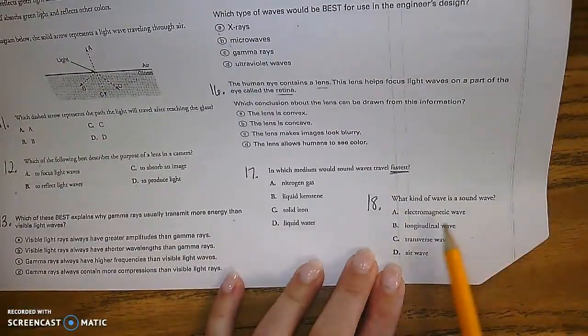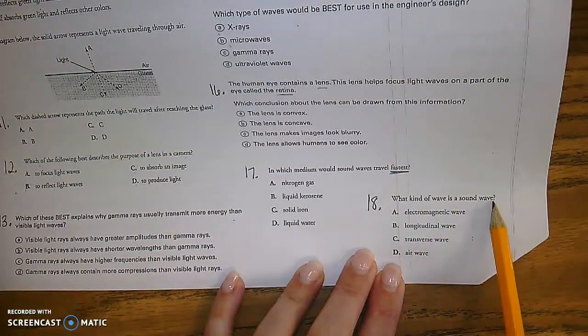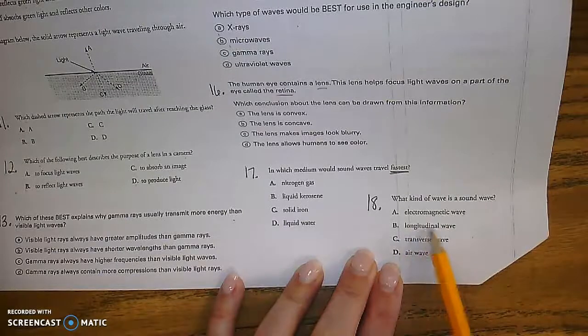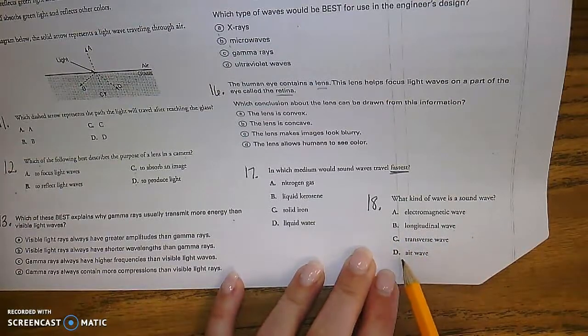Number 18. What kind of wave is a sound wave? A. Electromagnetic wave. B. Longitudinal wave. C. Transverse wave. Or D. Air wave.